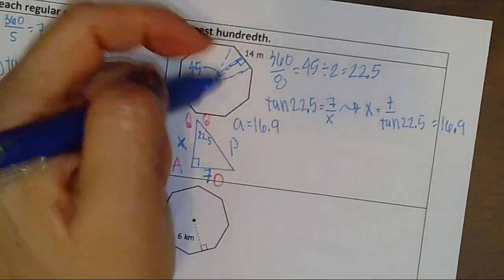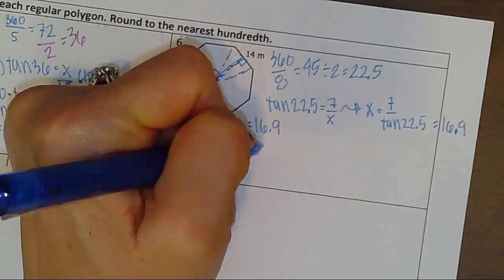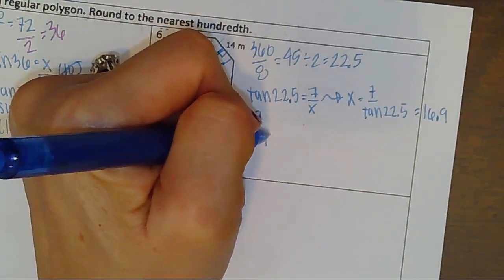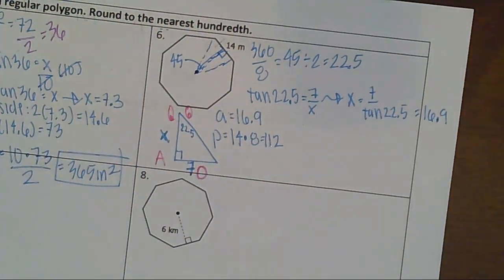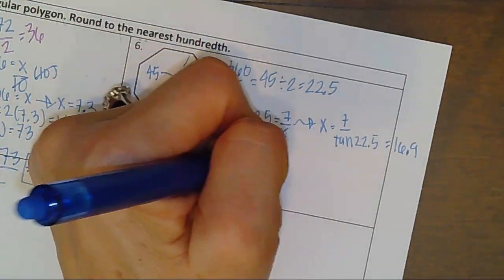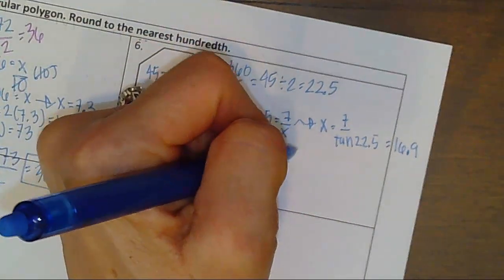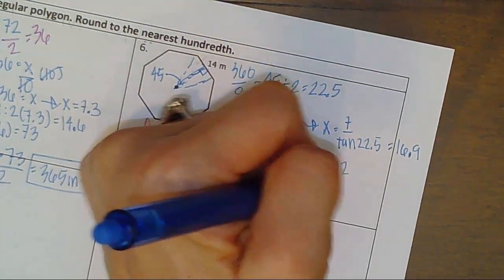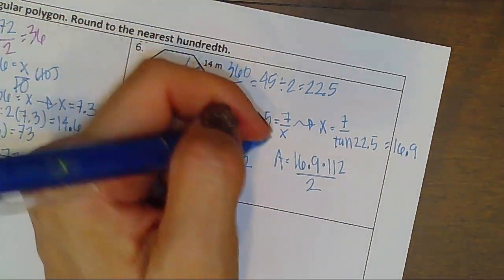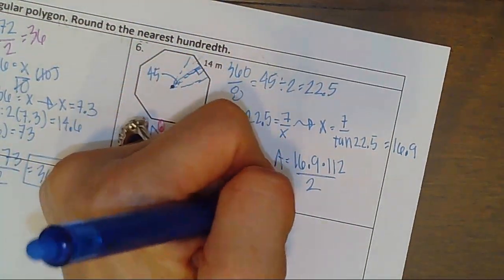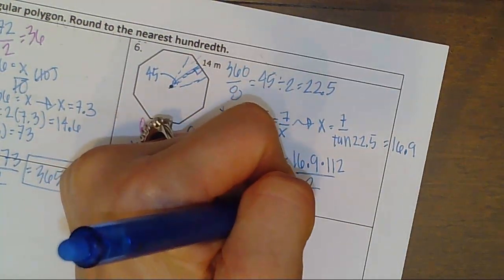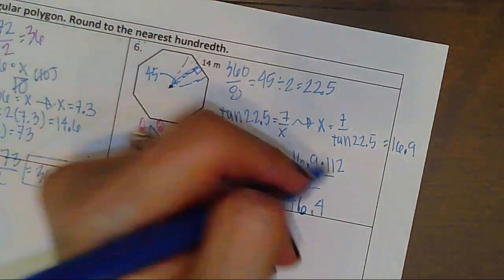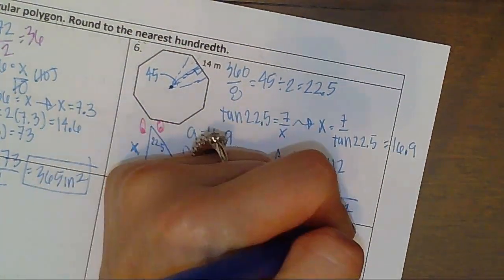I know my perimeter is 14 times 8, which is 112. So now I can find the area of my figure. My area is going to be 16.9 times 112, all divided by 2, and I would get 946.4 meters squared.